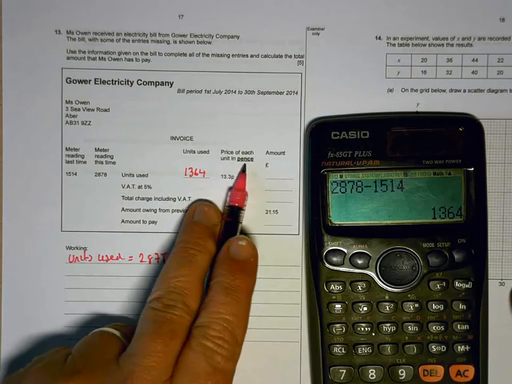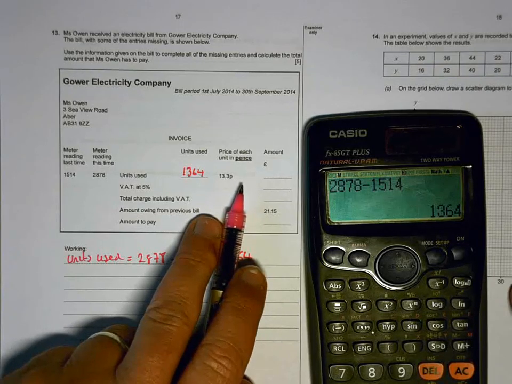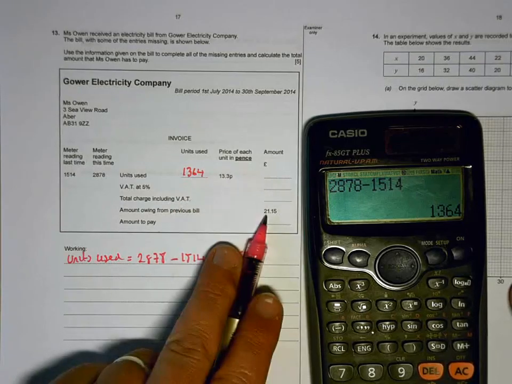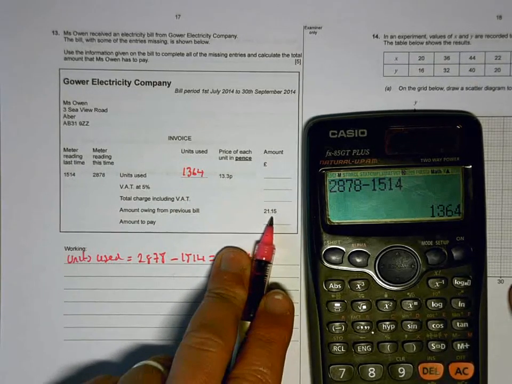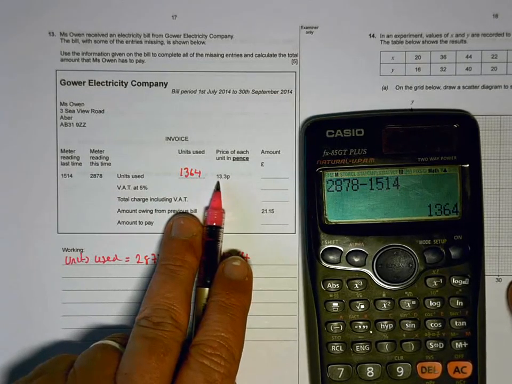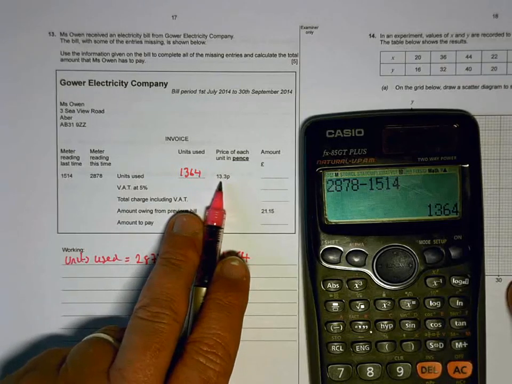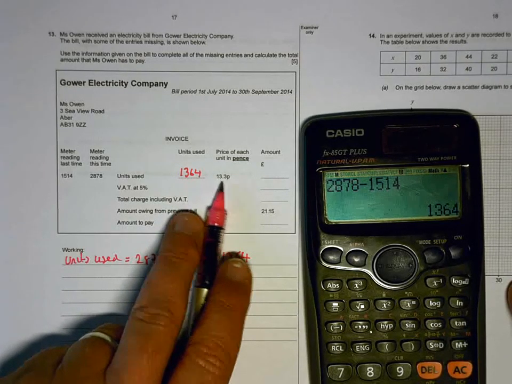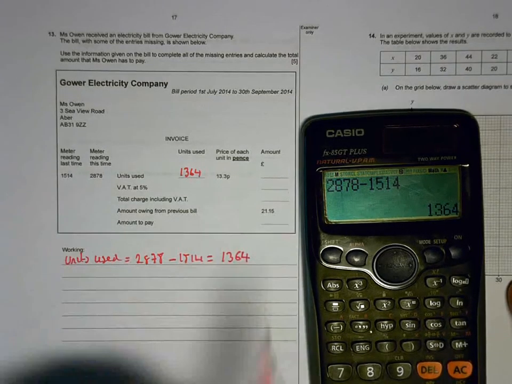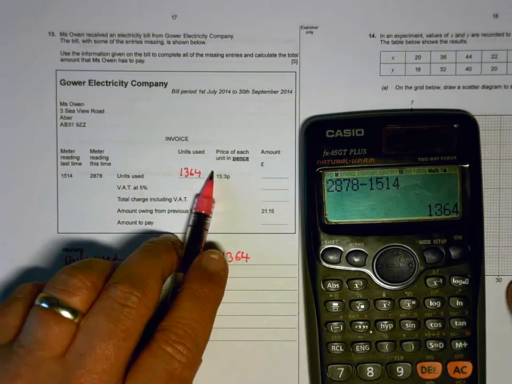Price of each unit in pence. Now this is where most students muck up, because they don't read that properly. That there, for example, is in pounds. That there is in pence. Now, when we were dealing with money in our pocket, we never had 0.3 pence. But with things like fuel and electricity, they do charge decimal parts of pence. What I suggest you do is always work in pounds.